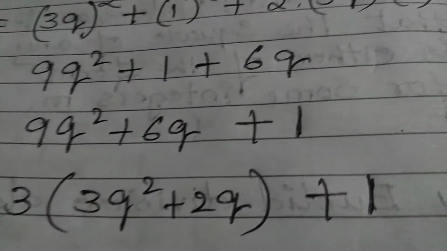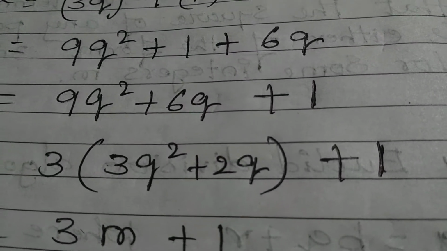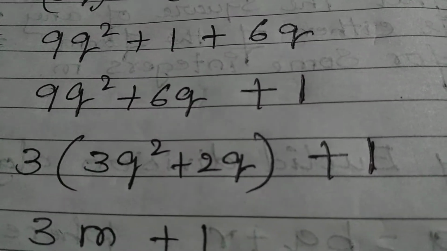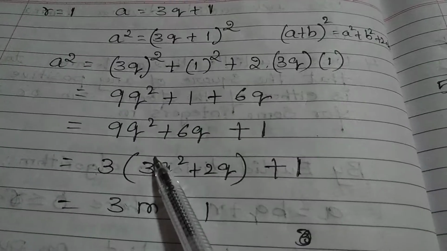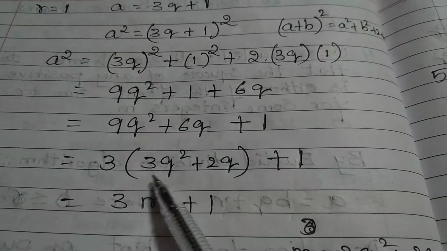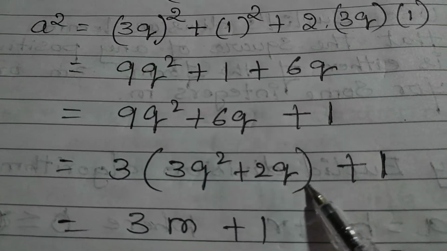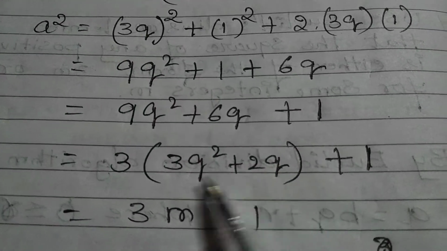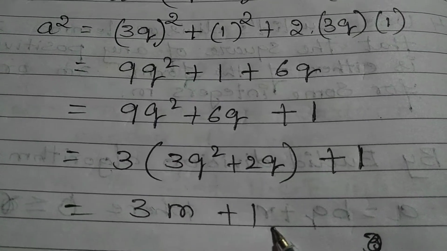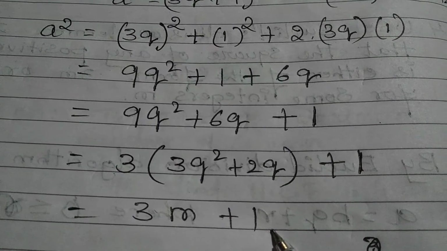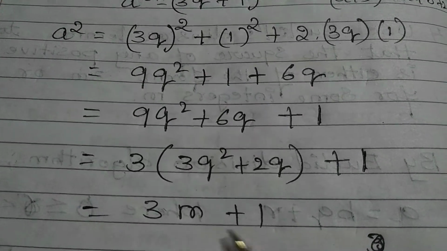Now it should be in the form of 3m plus 1. So for that, what you have to do? You have to take 3 as a common factor. After taking 3 common, 3q square plus 2q, plus 1. So all of this becomes m. So 3m plus 1. In the previous case we proved 3m, here 3m plus 1.